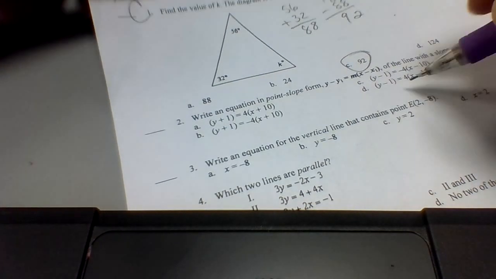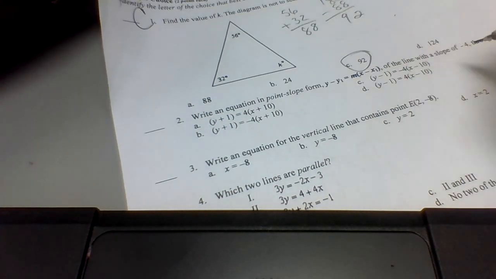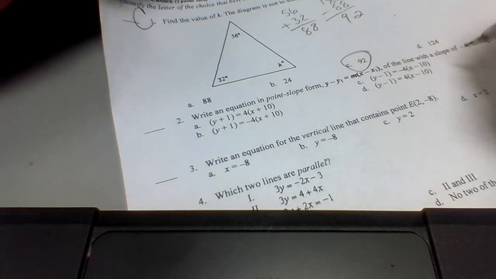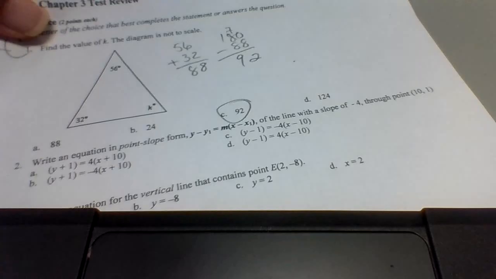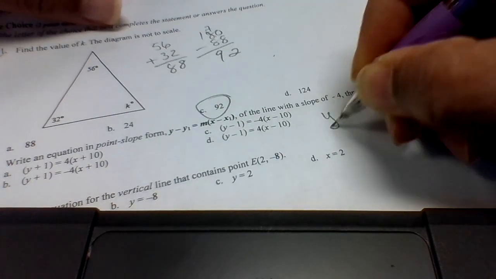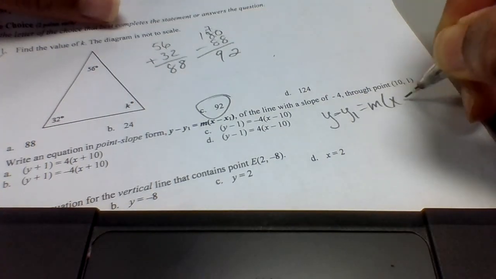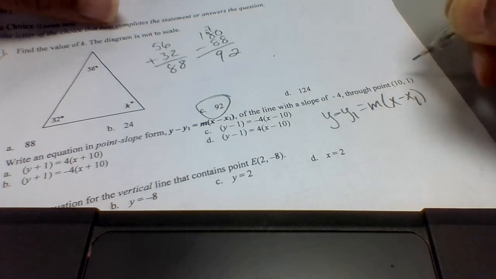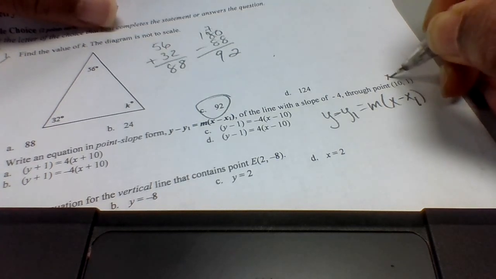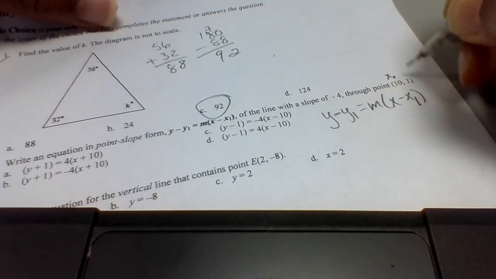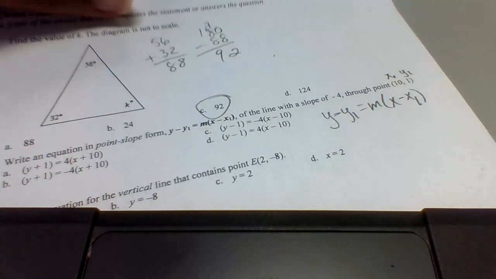All right, the next one. Our equation for point slope form is y minus y1 equals m times x minus x1. In this problem, 10 is x1 and 1 is y1.